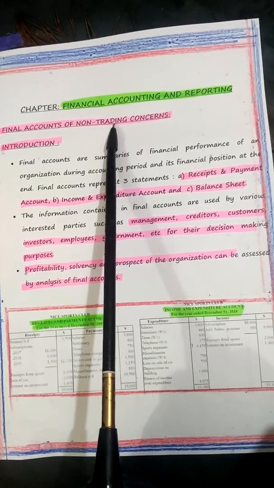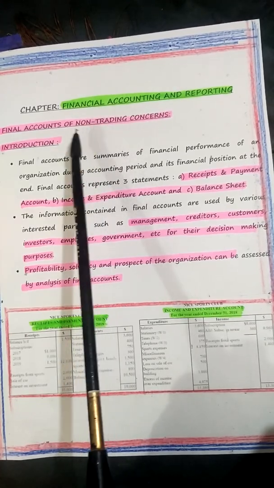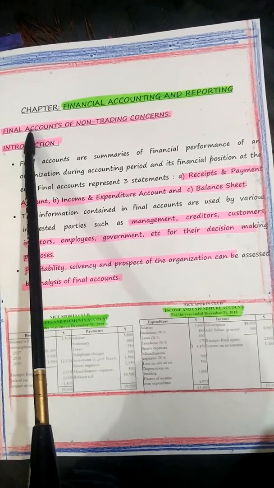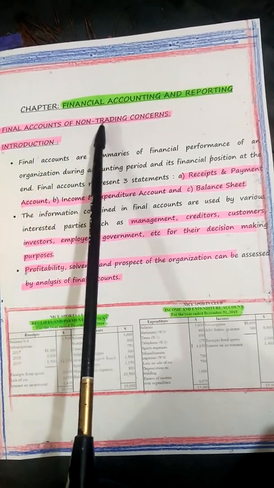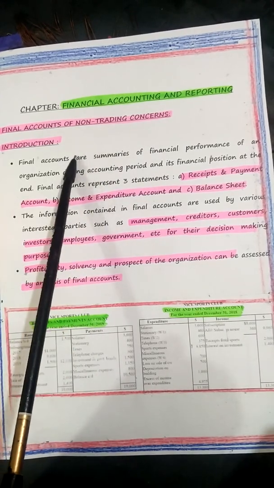They are not depending on profit. They are not manufacturing anything. Here the management is responsible for the accounts also, children. So I told you what is final account: accounts prepared at the end of the accounting period of non-trading concerns. The meaning of non-trading concerns, you know. One more point you should know before I go on.